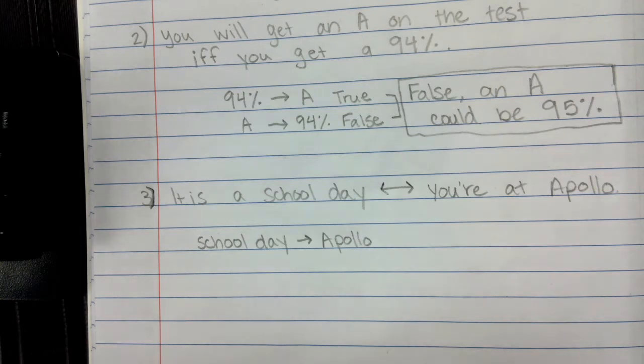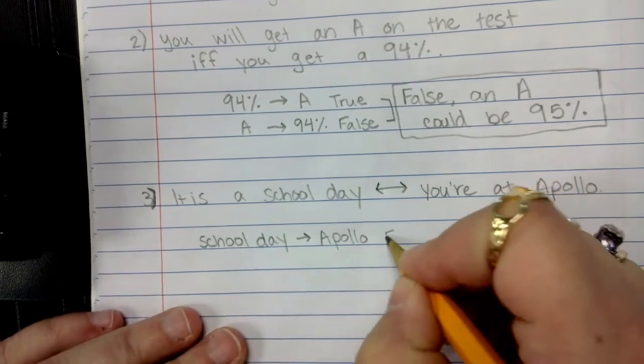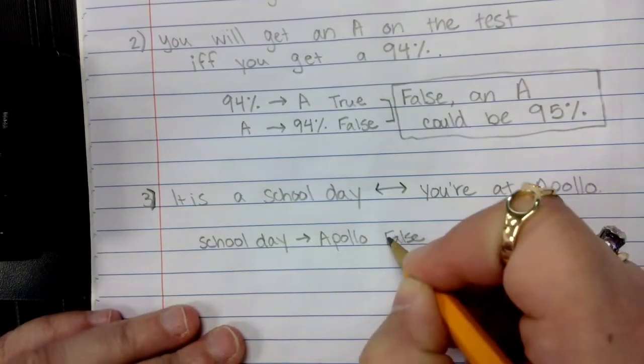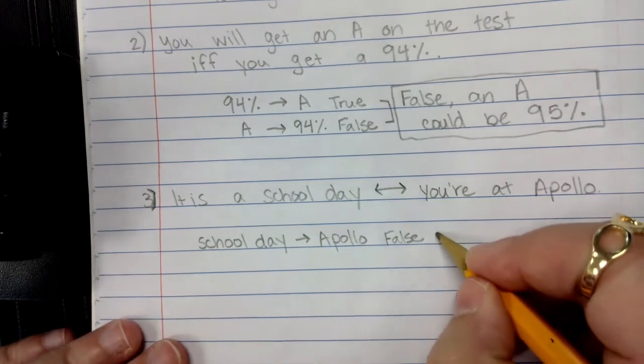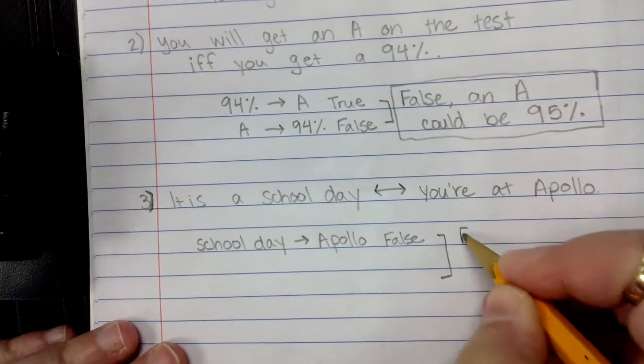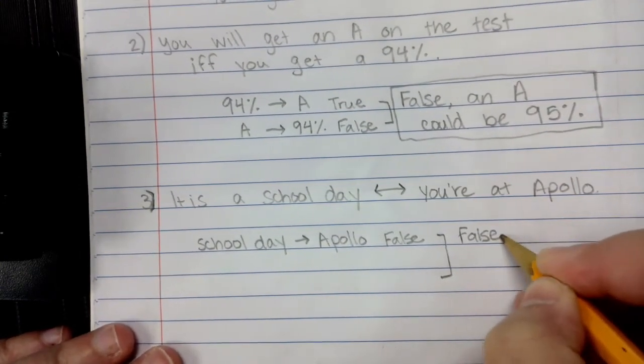Do we even need to check the other direction? To decide if it's true or false, do we need to check it? Why not? Good. When it's an and statement, we know that our answer is going to end up being false. Well, let's just check it anyways, just to think through it. Because if you weren't sure if this is true or false, you can always check the other one just to kind of help you. So if you're at Apollo, does that mean it's a school day?